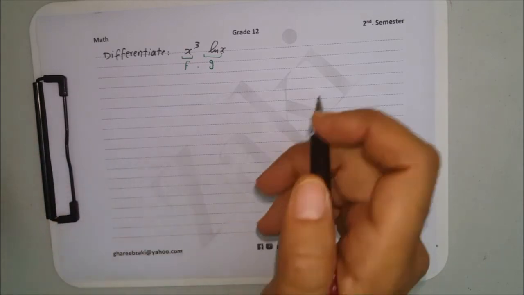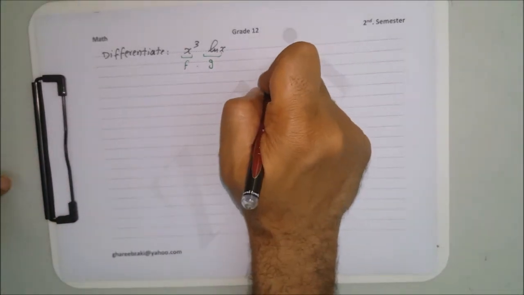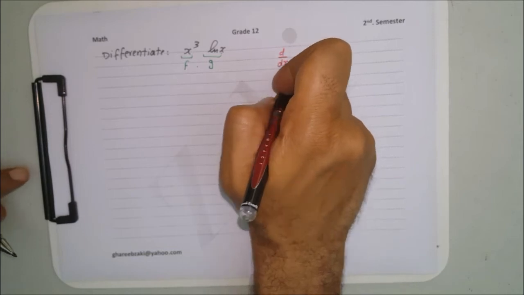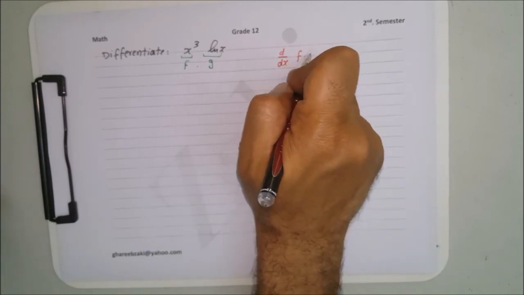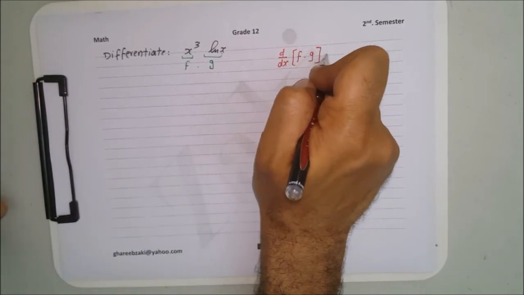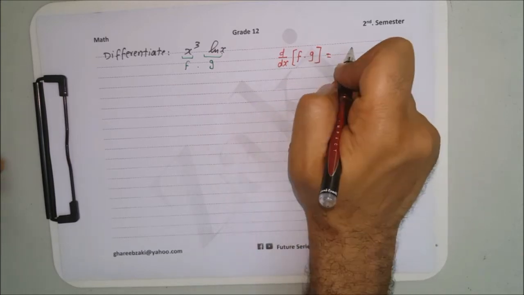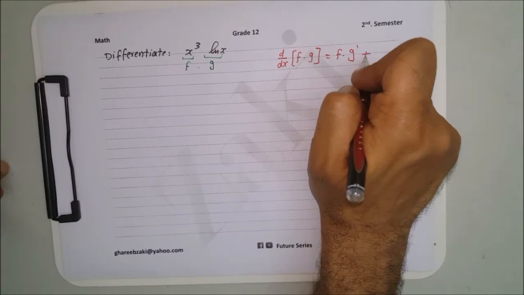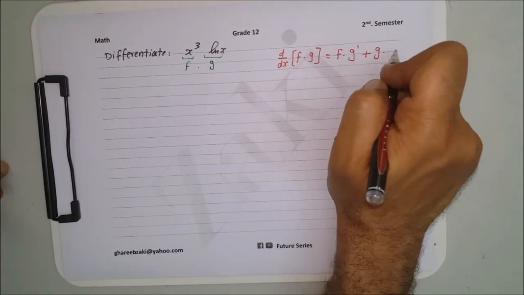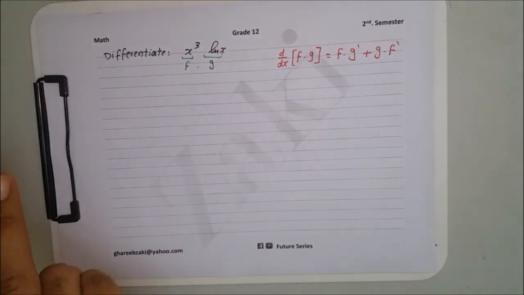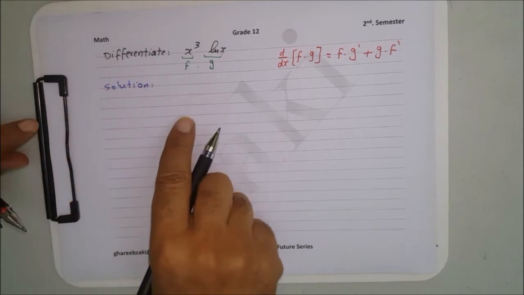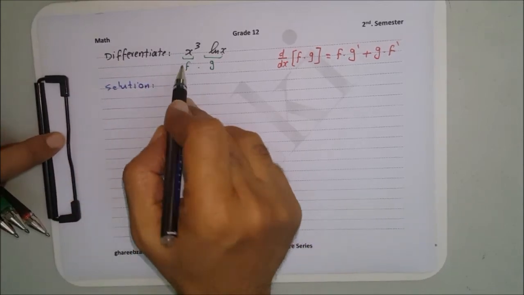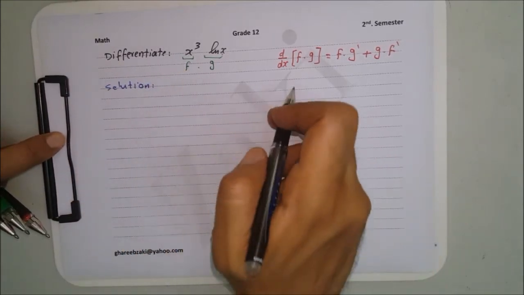Remember the formula or the rule, d by dx of f multiplied by g is the first multiplied by the derivative of the second, plus the second multiplied by the derivative of the first.